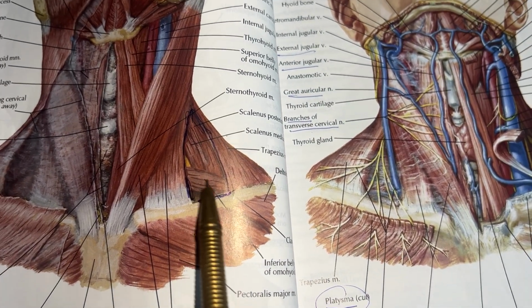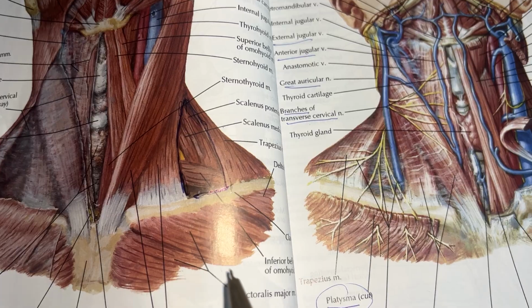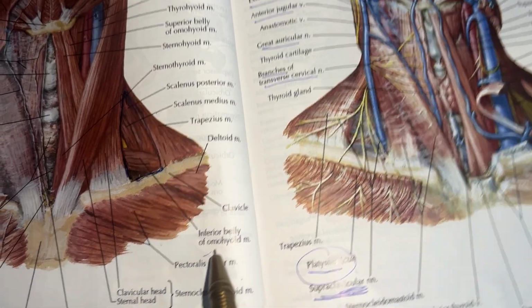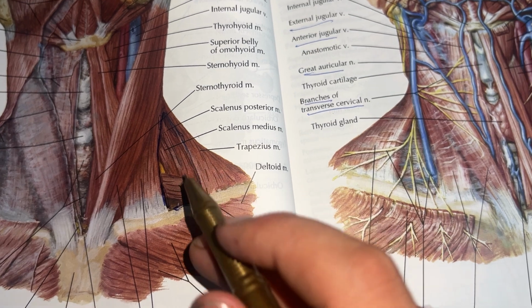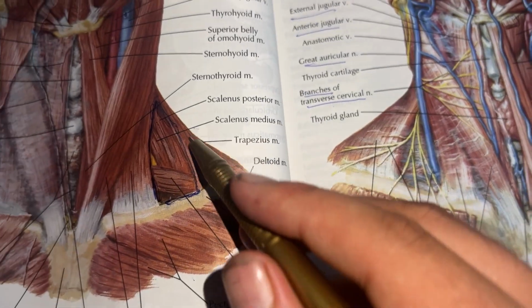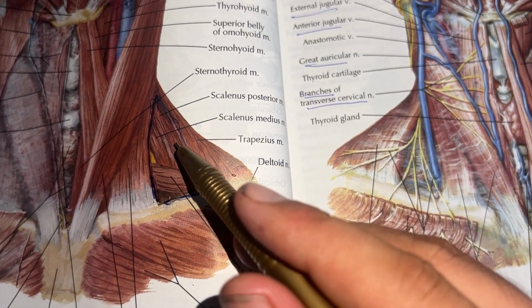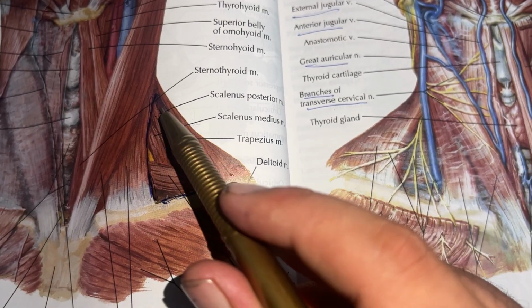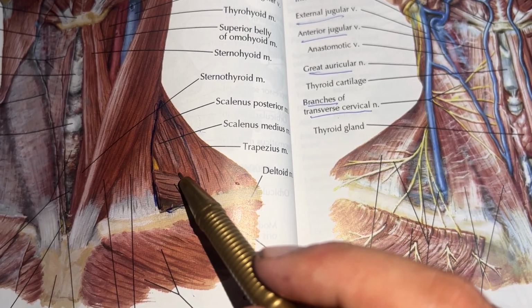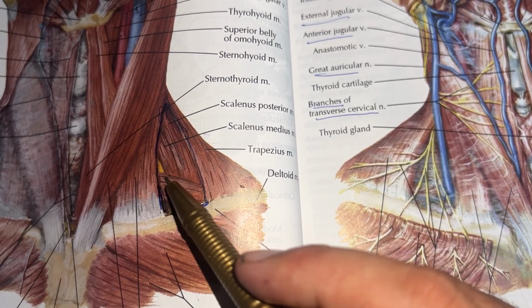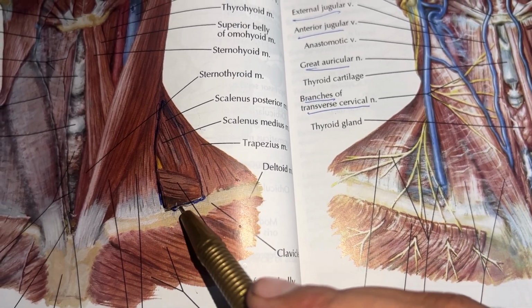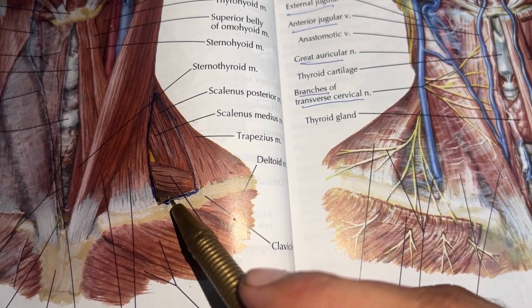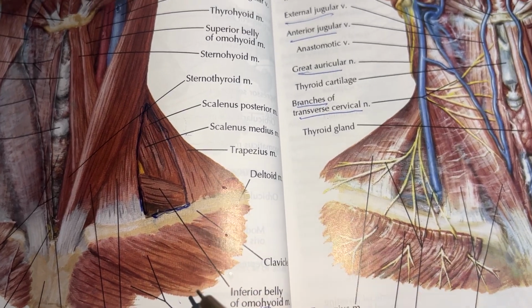The muscle present in the posterior triangle of the neck is the inferior belly of omohyoid, which divides the posterior triangle into two triangles. The upper, bigger triangle is the occipital triangle, while the lower, smaller one is called the supraclavicular or subclavian triangle.